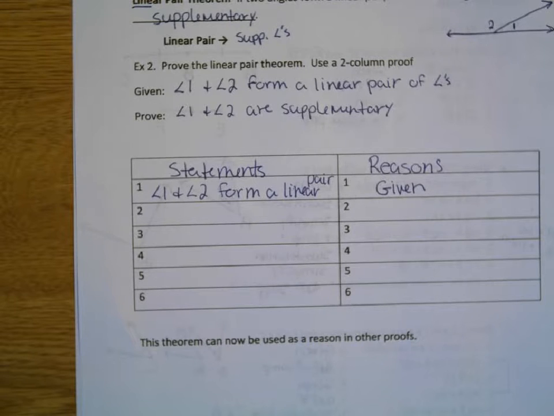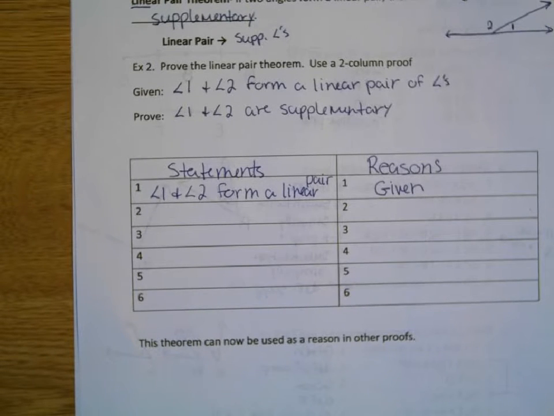Show you something real quick, so I don't want you to dig your notes out.